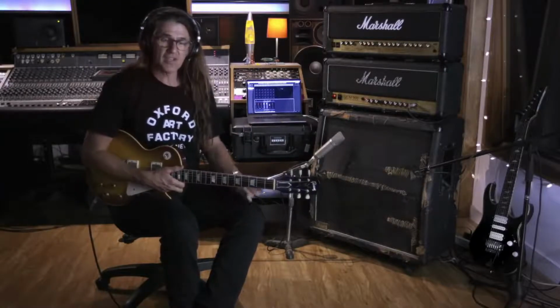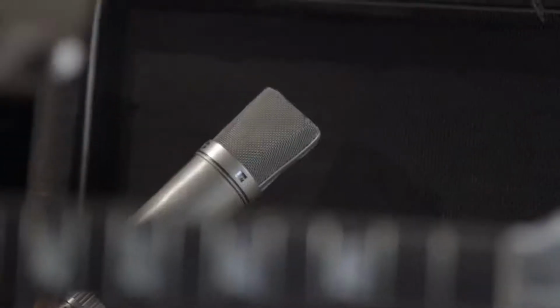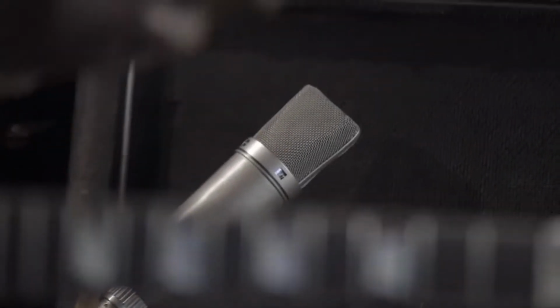Now I'm also using a U87 condenser mic here as well, and the reason I'm using that is it gives me a lovely sense of depth with the sound, or the ability to blend that very bright U87 with the 57, the SM57. Having the two mics allows me to blend the tone and get an even broader and more dynamic range.